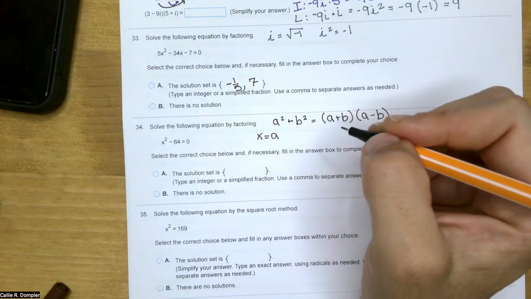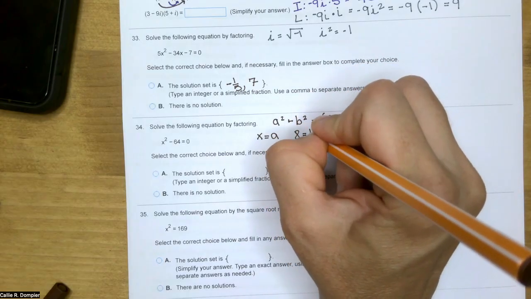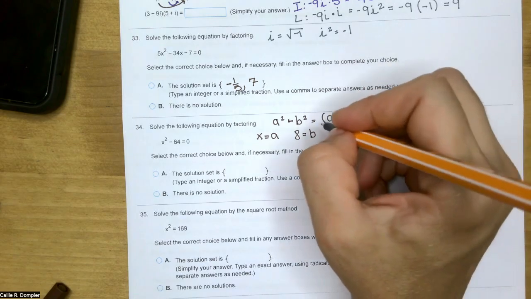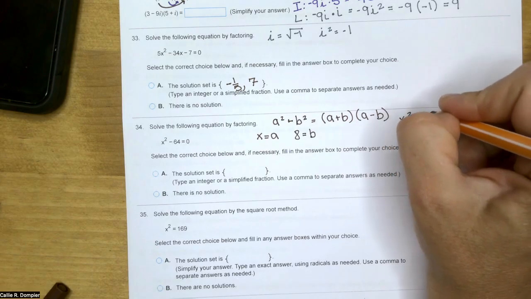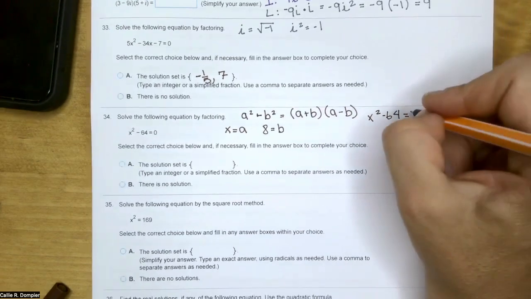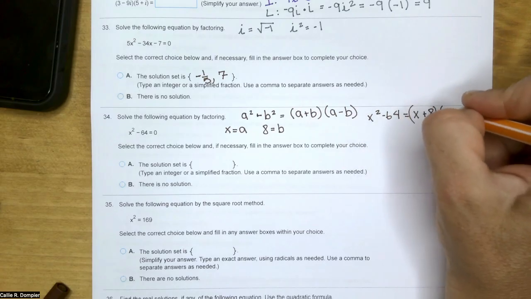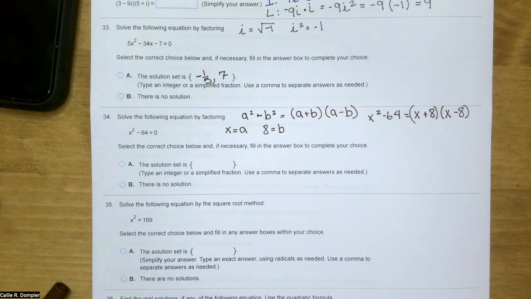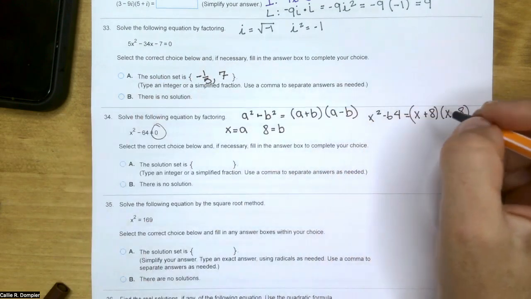And if b squared is 64, the square root of 64 is 8, right? So that means x squared minus 64 is equal to x plus 8 times x minus 8. Good? Okay. And that was all set equal to 0.